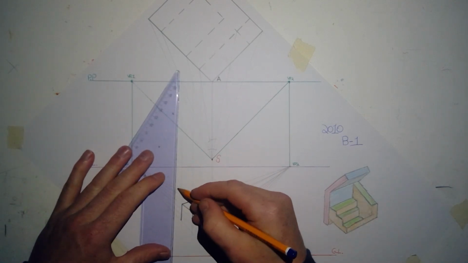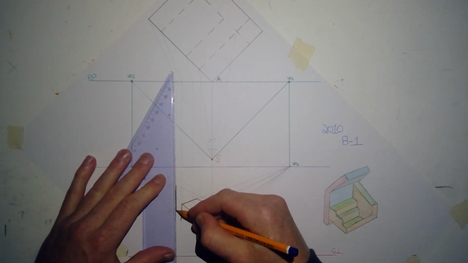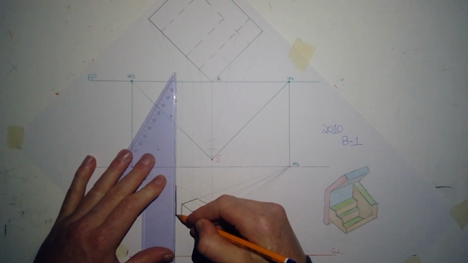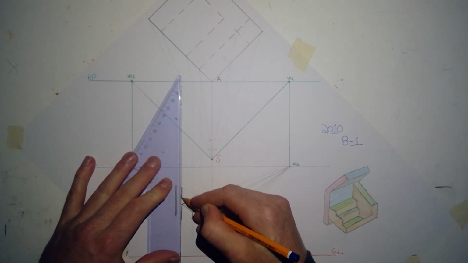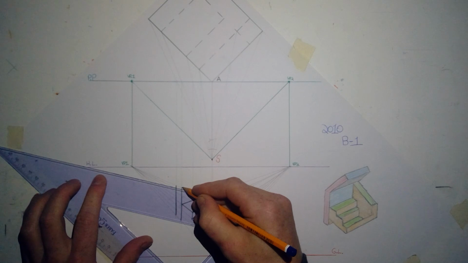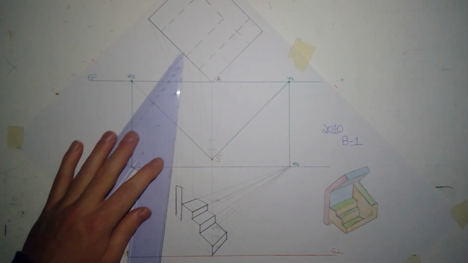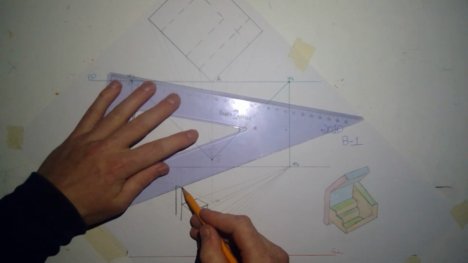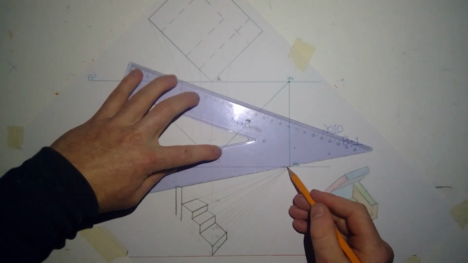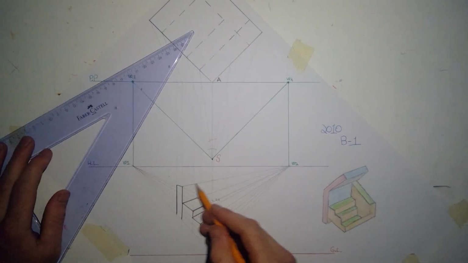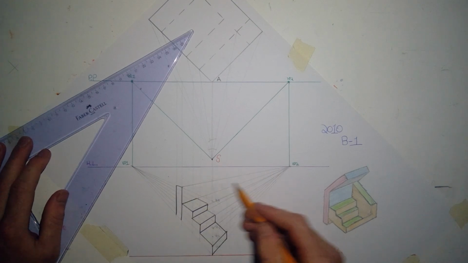I'm now left with this detail here. This goes down to here, like so. Boom. Once again, I can vanish this point up to this vanishing point here. So I know now that my roof is along this area here.